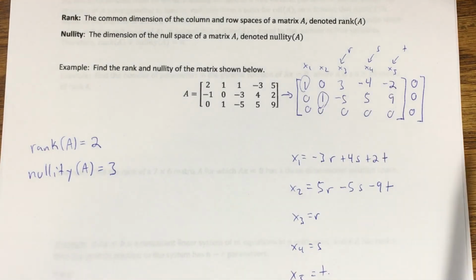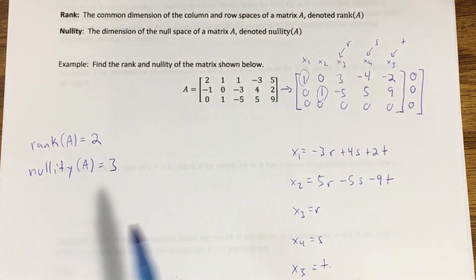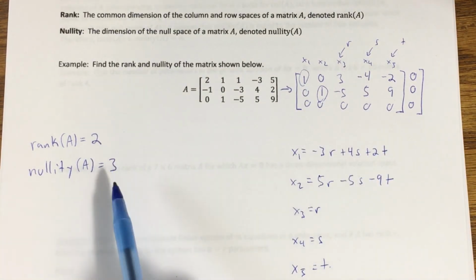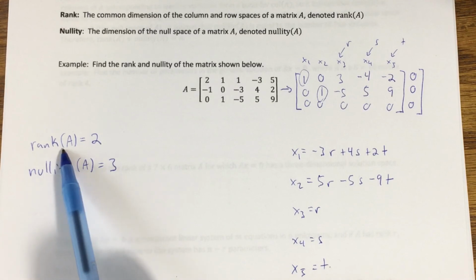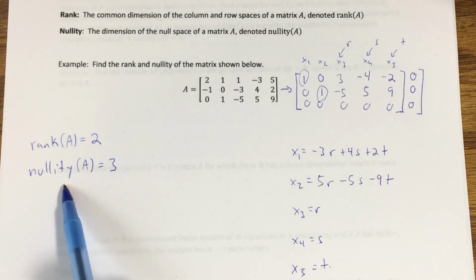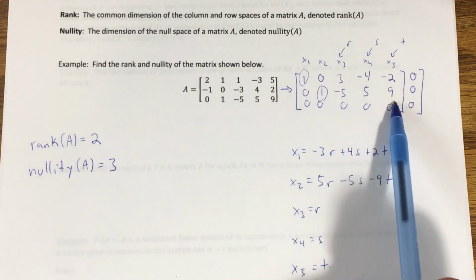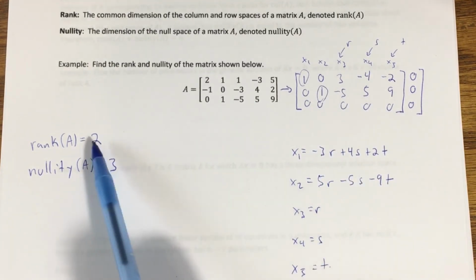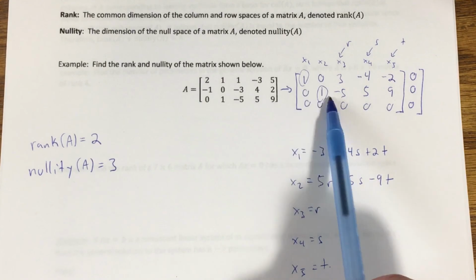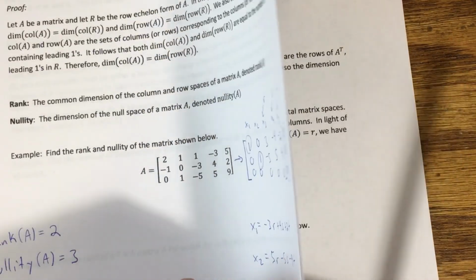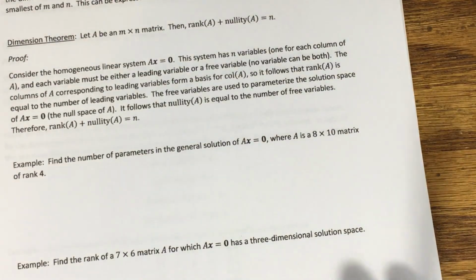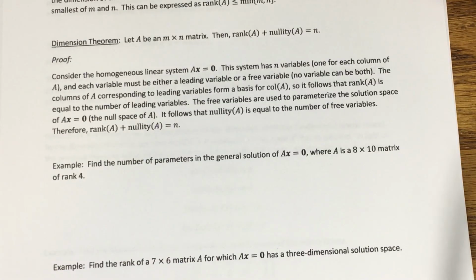So what that points us towards is this really interesting result, which says that the rank of a matrix plus the nullity of that same matrix is always equal to the number of columns in that matrix. And you can verify that here. 2 plus 3 was 5, the number of columns in this matrix. That result is commonly called the Dimension Theorem, which I talk about here.